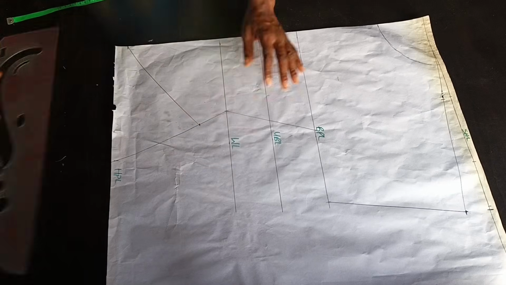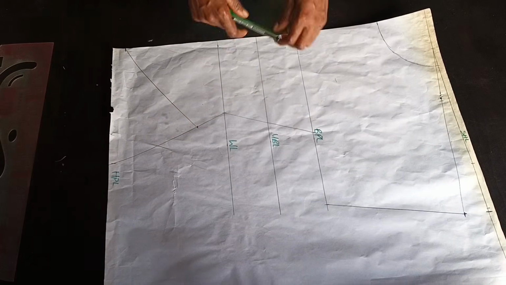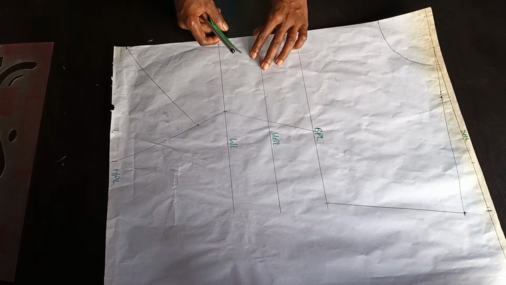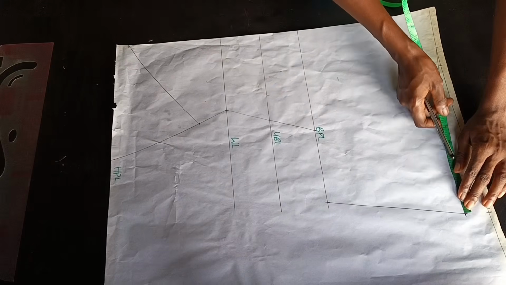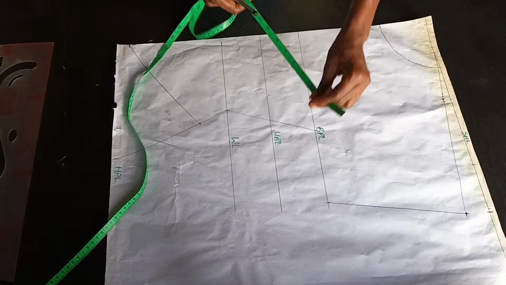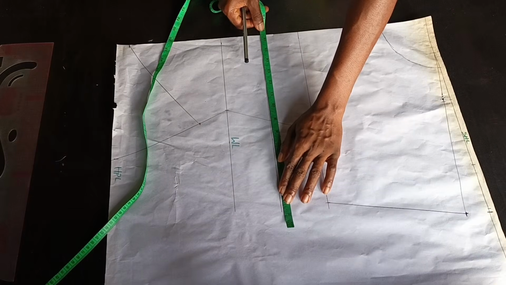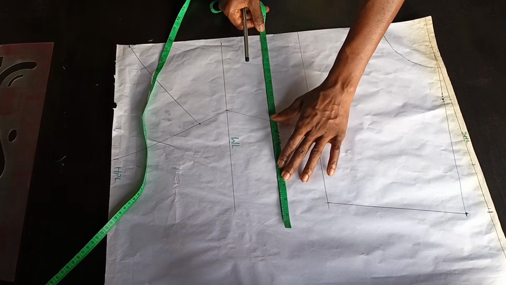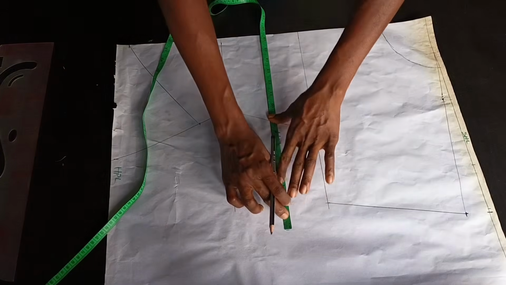Now once that is done, the next thing you are going to do is to add the allowance for the soft pleat we have around your under bust. And to do that, you're going to measure the whole thing you have on your shoulder, and you're going to mark that exact thing on the under bust. So here is the 15.5 I have on the shoulder. Then I'm going to go in 4 inches from that point.